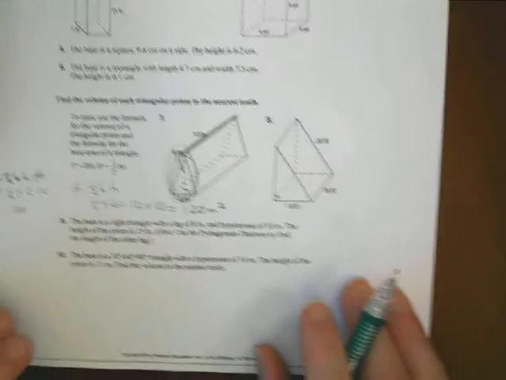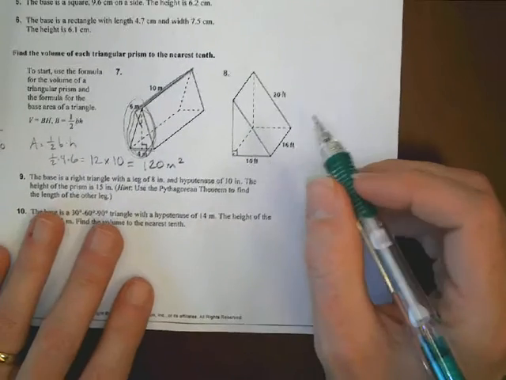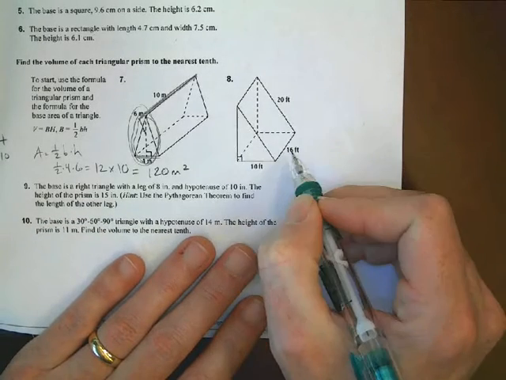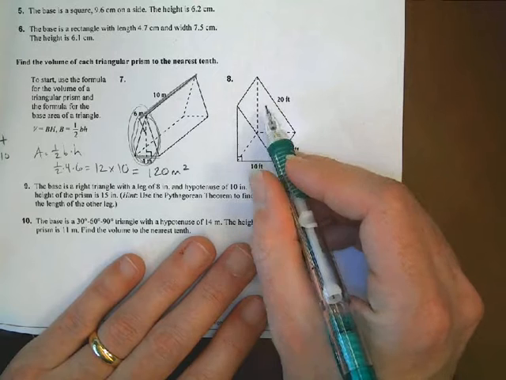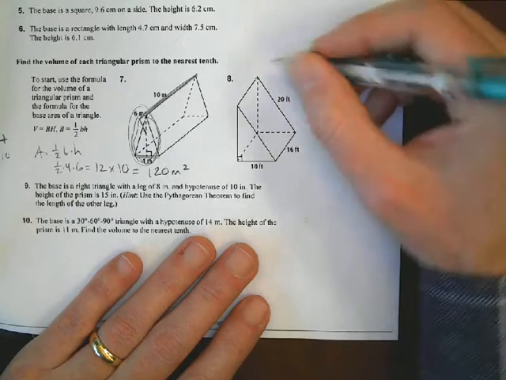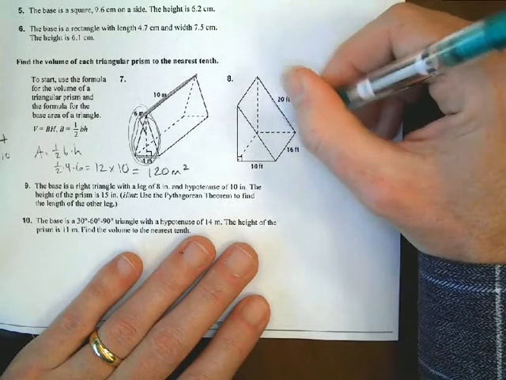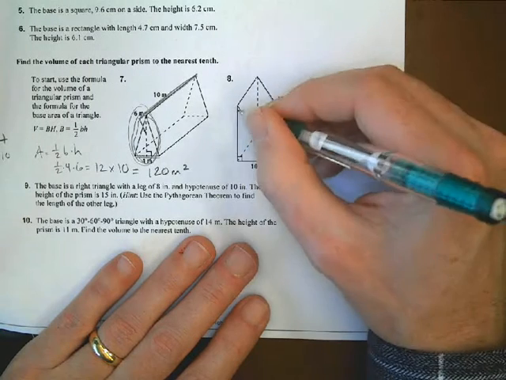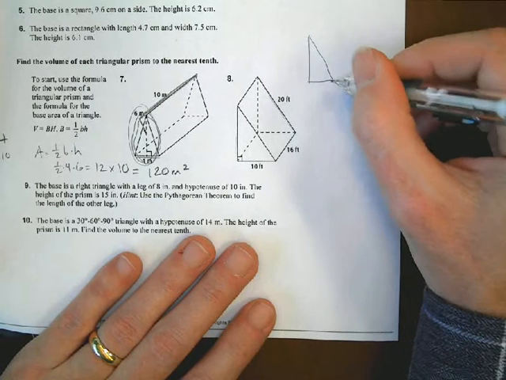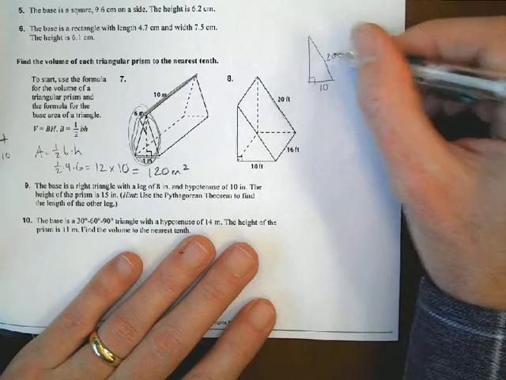Now we look at number 8. Number 8 is a little bit different. Be careful, because sometimes you're going to see some numbers and think, oh, I'll just plug them in. If you plugged in 10 times 16 times 20 divided by 2, you will not get the correct answer, because this 20 right here is not a height. It's not the height of the triangle. This is our triangle right there. Let's draw it real quick, just by itself. Our triangle is right here, and we have a 10, and we know that this is 20.